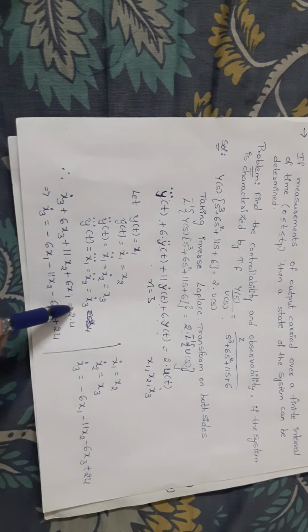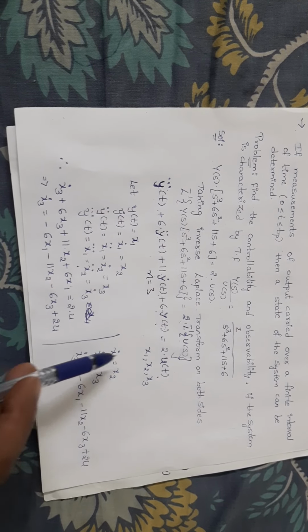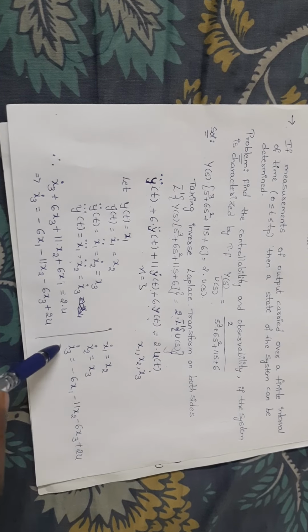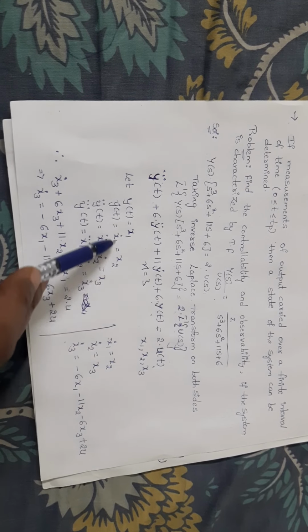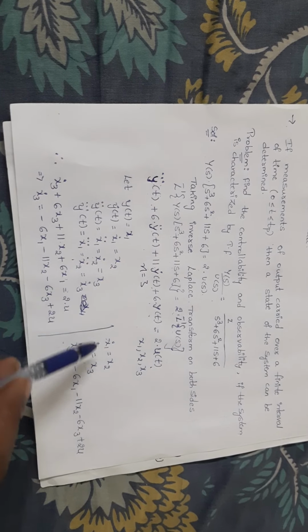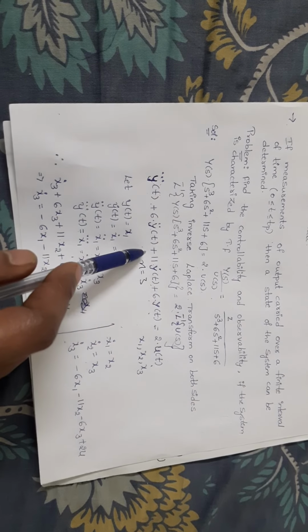As explained in the previous videos, 3 variables means the matrix should be in the form of x1 dot, x2 dot and x3 dot. Here we already have x1 dot as x2 and x2 dot as x3, but we don't have x3 dot in terms of x1, x2, x3. That's why we substitute in this equation.